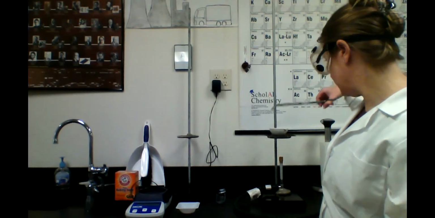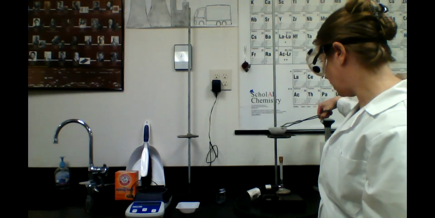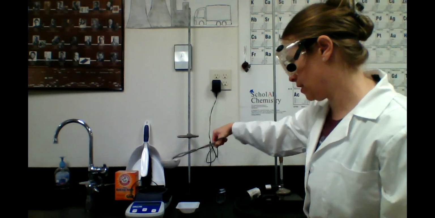Okay, we're going to carefully take our evaporating dish that has cooled off, and we are going to put it on our zeroed balance very carefully. And we're going to record the final mass as 48.03 grams. And knowing the mass of the empty crucible and the mass of the crucible with our sodium chloride, we can use subtraction to find the mass of our salt.